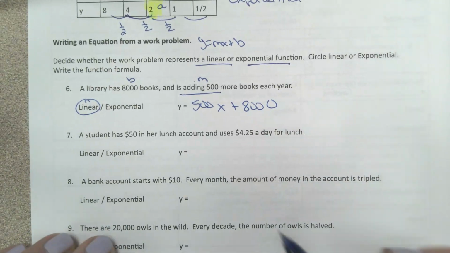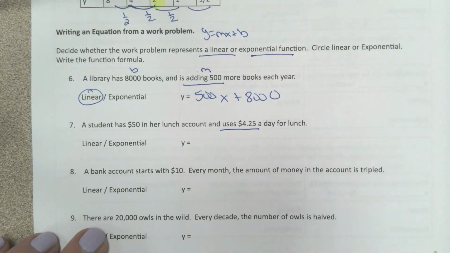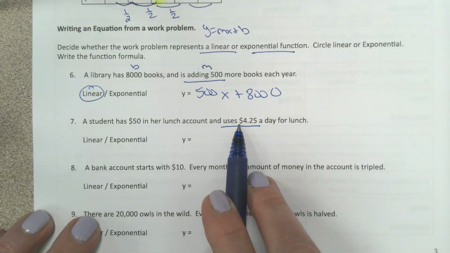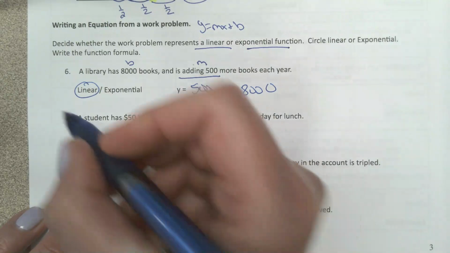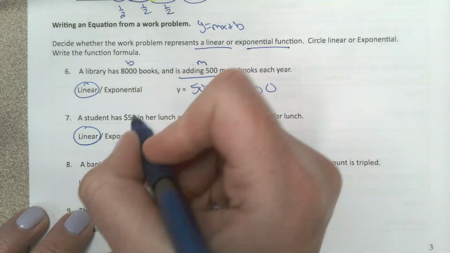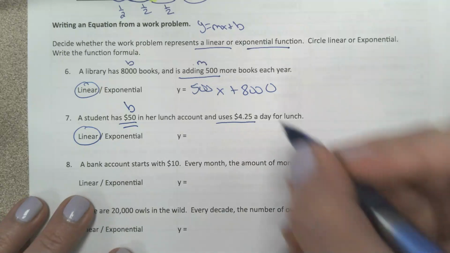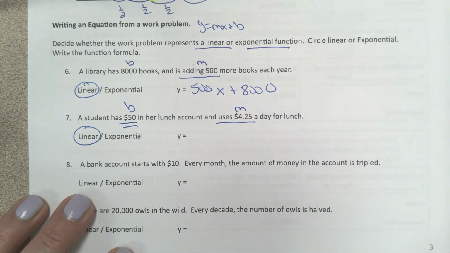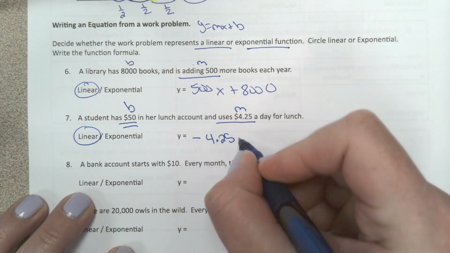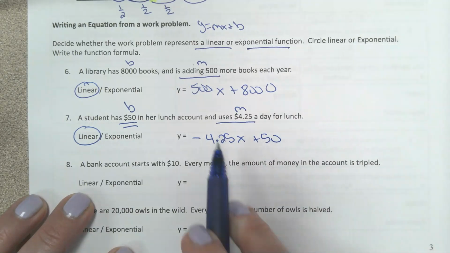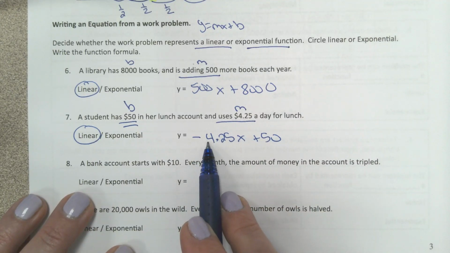The next one, I start with $50 in my account, and this time I'm going to use $4.25 every day. So my account balance is going to go down. When I use it, that's just subtraction, so this is also a linear function. I start off with 50 in my account, that is your initial amount, b, and the 4.25 is going to be my m. So this is y equals negative 4.25x plus 50. You got to know that if you're going to use it, that is subtraction, and that is what makes for a negative slope.